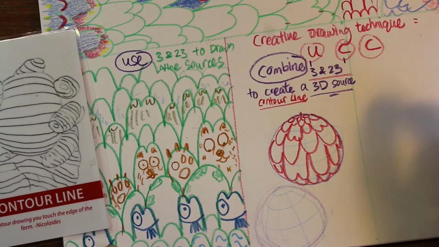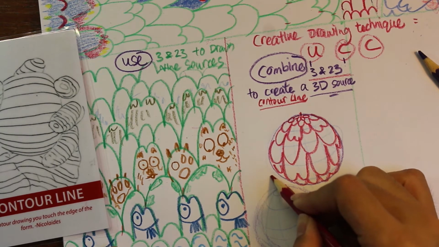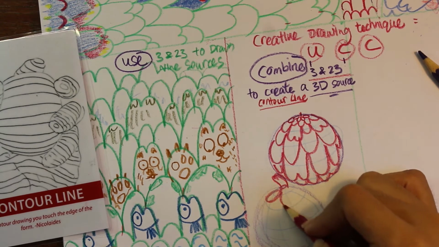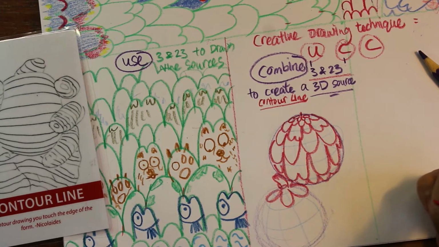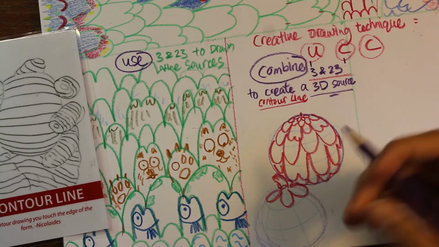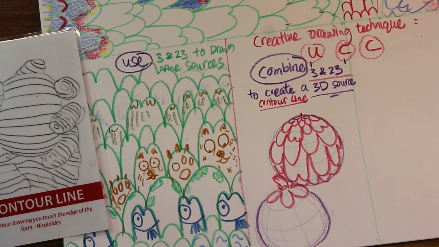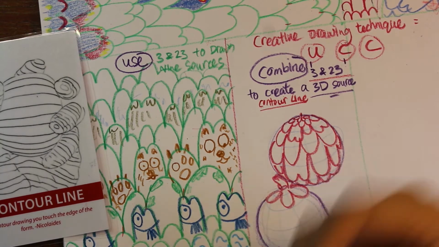So now I will draw it based on my idea. I will get this thing, and then 3, 3. Okay, that's it. Then I want to draw this darker. For this one, I can use this to draw just the sketches.